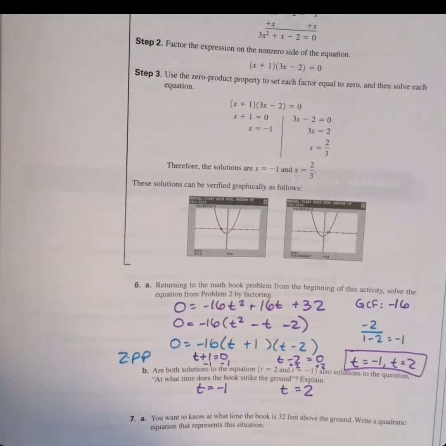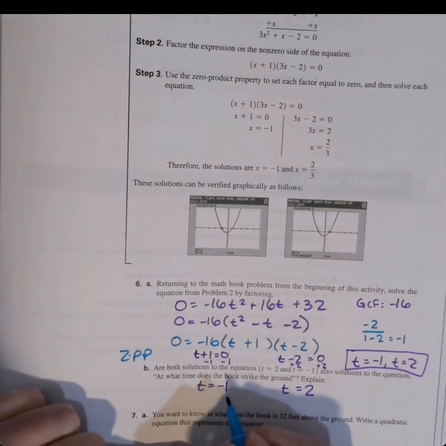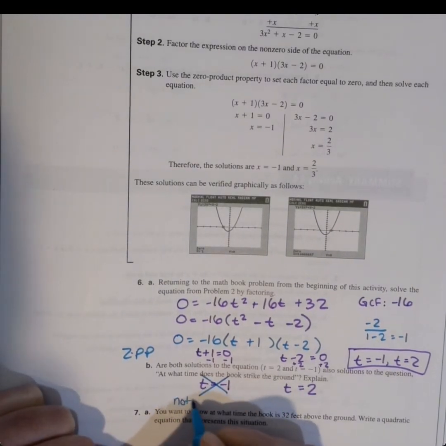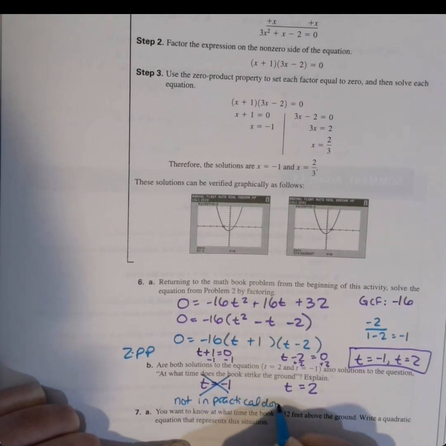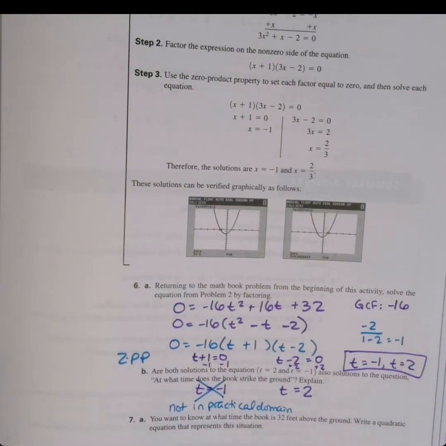All right, now question B. Are the solutions, both of them, t equals 2 and t equals negative 1, also answers to the question, at what time does the book touch the ground? The first one is not, because it's not in the practical domain. The practical domain does not start until you drop the book, which was at t equals 0. So only the second one answers the question.